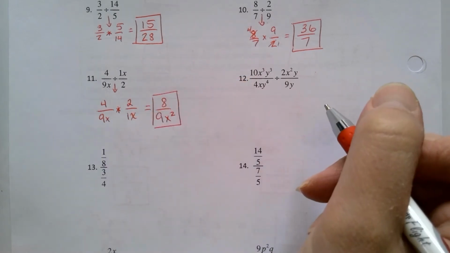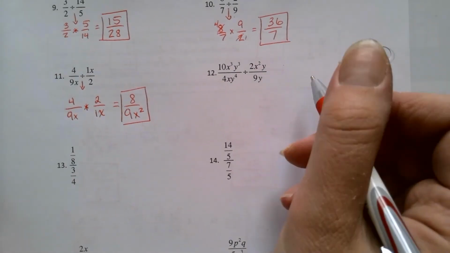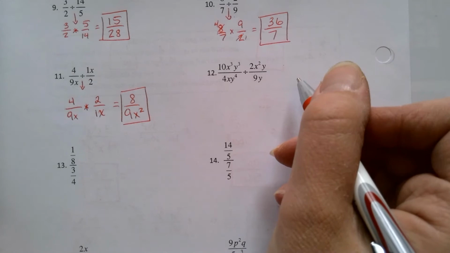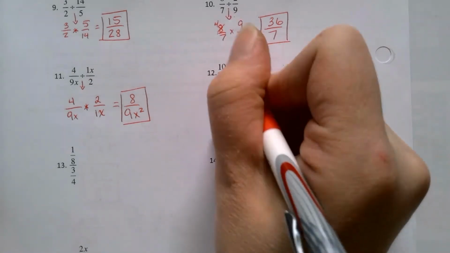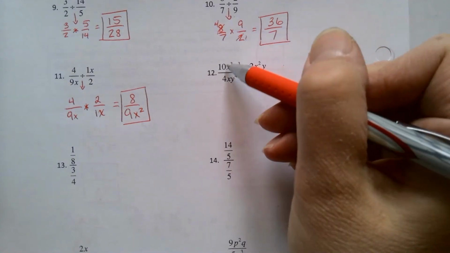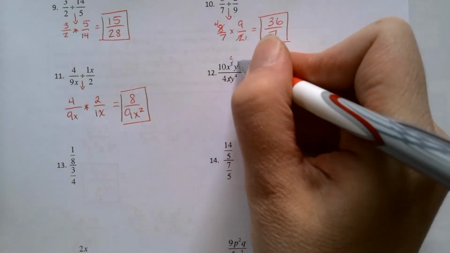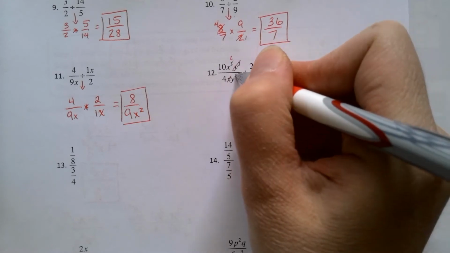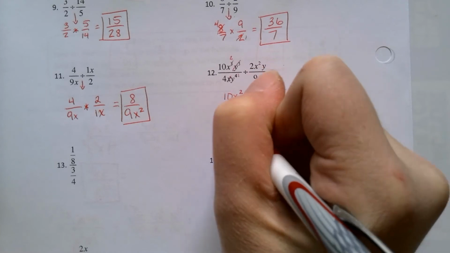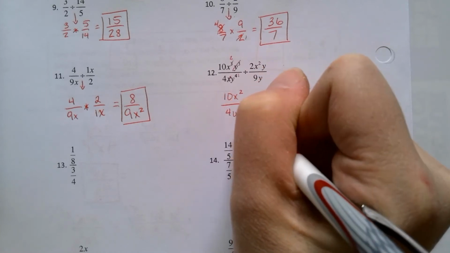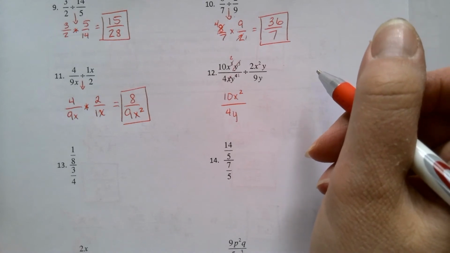8 over 9x squared. Okay, now we're getting into some more variables, but what's really nice about division is you're not doing anything harder than multiplication. So we're going to leave this alone. Actually, if you wanted to, you could sort of clean this up. So I'm going to go ahead and do that. I'm going to knock out these x's. I'm going to knock out and leave one of the y's there. So I have 10x squared over 4y to the first. Okay, and again, you don't have to do that first, but I thought maybe I would do that.